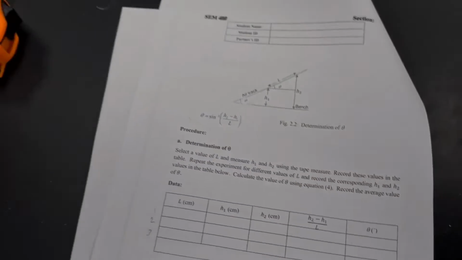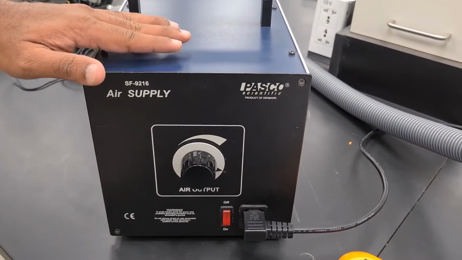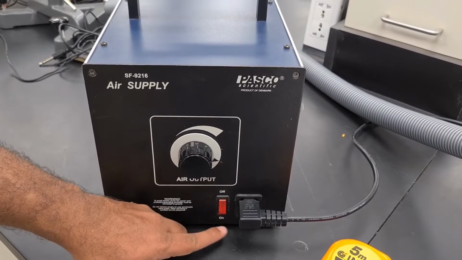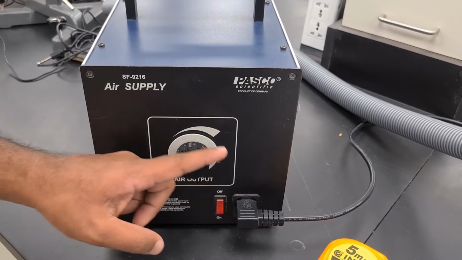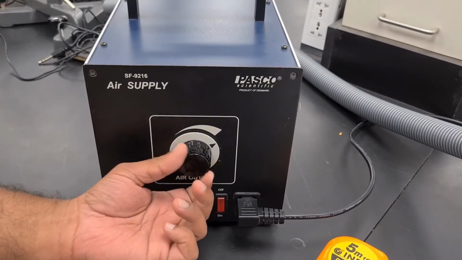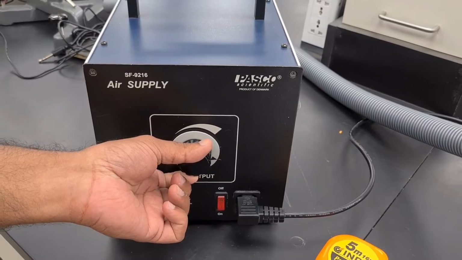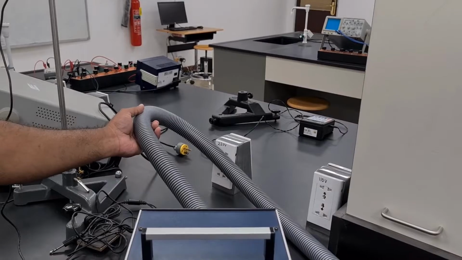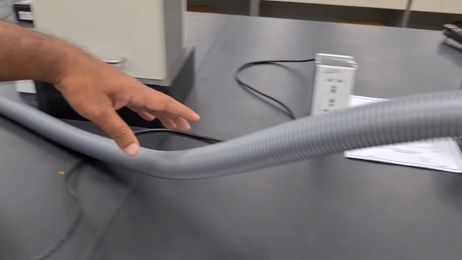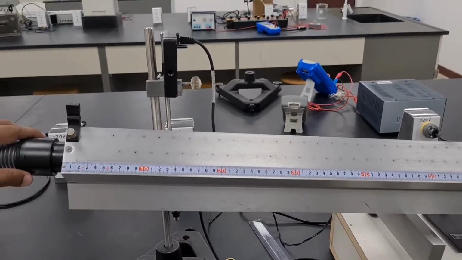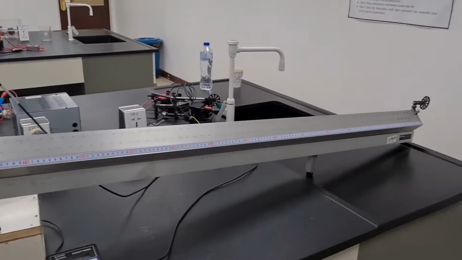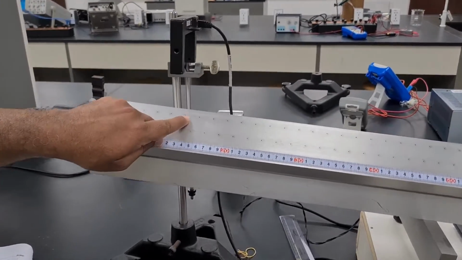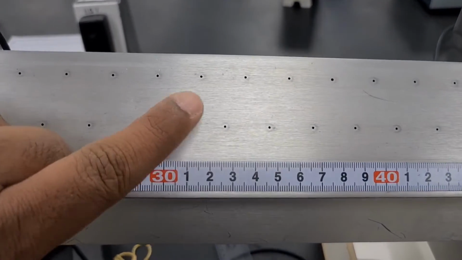If you see this apparatus here, we are going to use the air blower. Here you have the switch, which is the on/off button, and then here there is a turning knob. You have to turn this knob to the maximum. Clear? And if you see the back side, we attach the tube, which should be connected to a lengthy air track. You can see this air track is very lengthy. If you look at this air track closely, you can see there are a lot of holes.